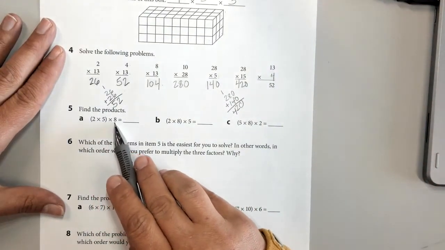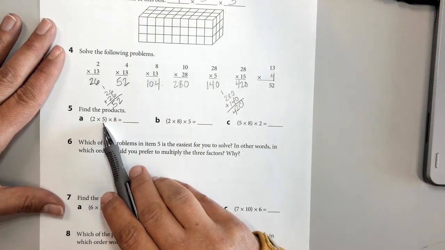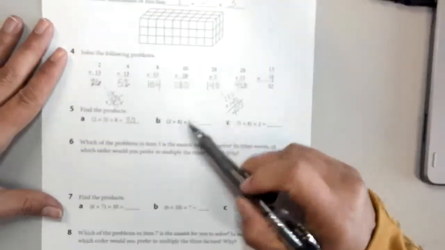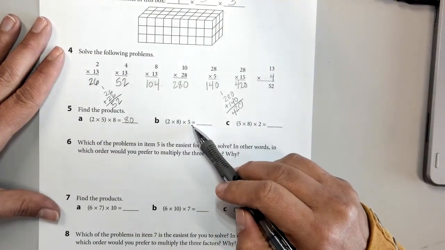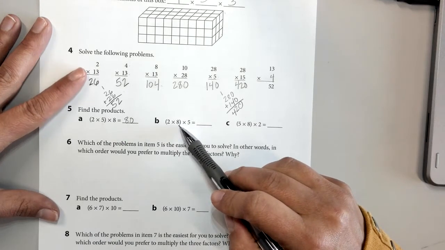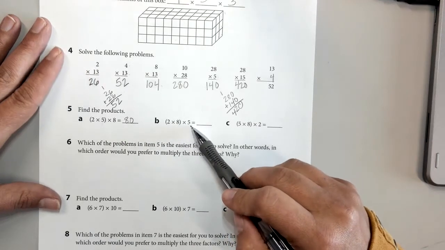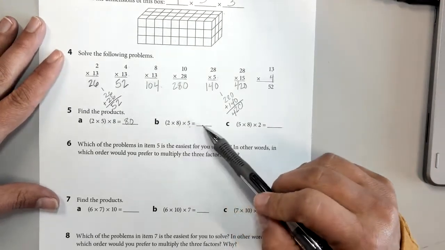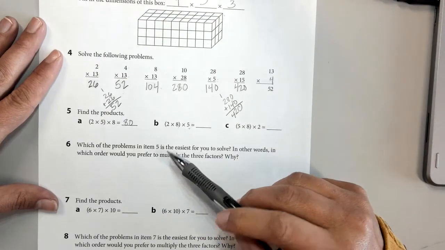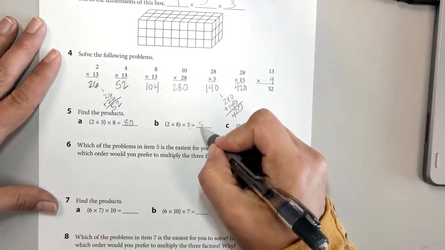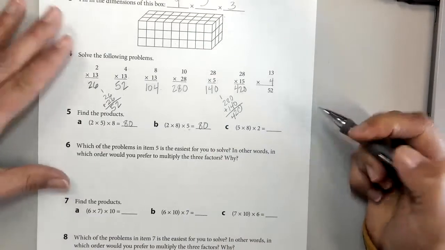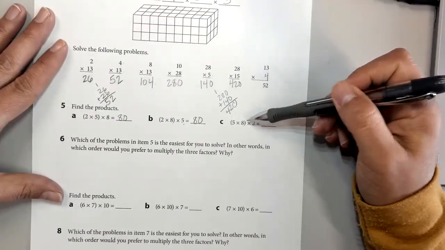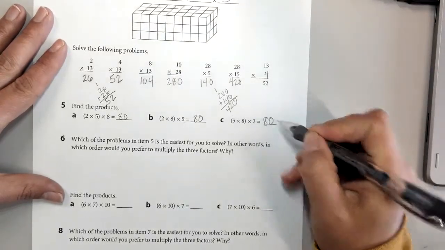2 times 5 times 8. Well, 2 times 5 is 10, times 8 is 80. B, 2 times 8 times 5. Well, 2 times 8 is 16, times 5, well, I'm going to do it times 10, which is 160, and then divide it in half, which is 80. Okay, or however you would have figured that out. 5 times 8 times 2. 5 times 8 is 40, times 2 is 80.